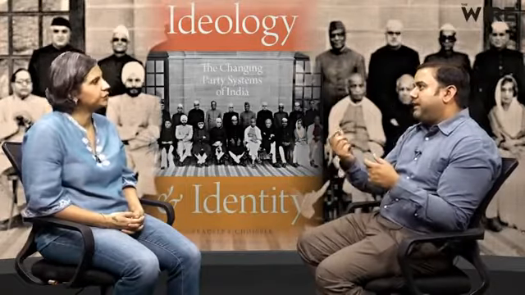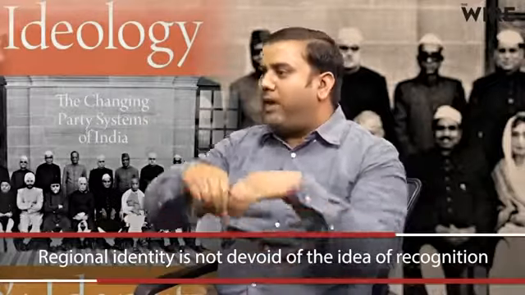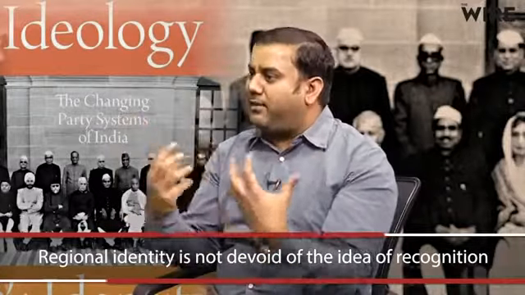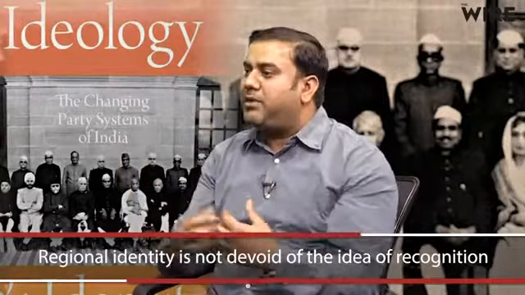It was only after many leaders in these states felt they were not getting their due, and some of them went on a fast unto death, that Nehru was forced to give in to their demands. Regional identity in that sense is not devoid of the idea of recognition, where you were not recognizing those regional differences and giving them their due share.